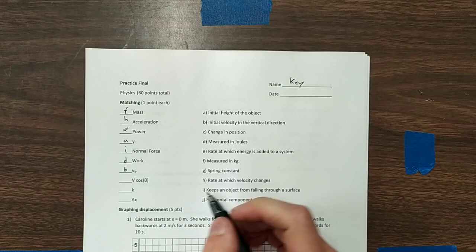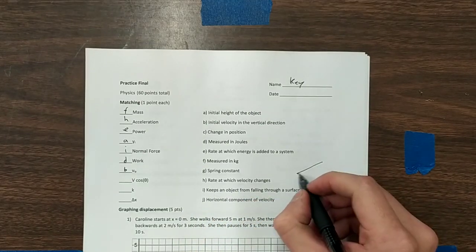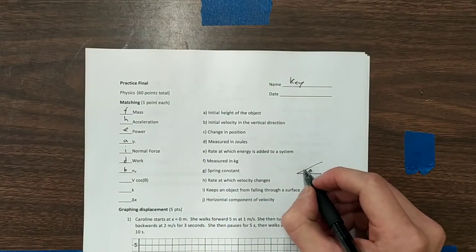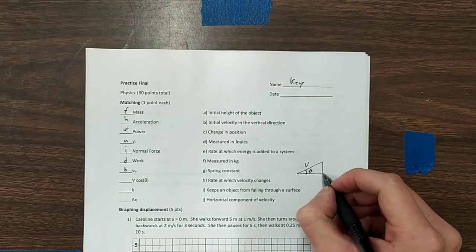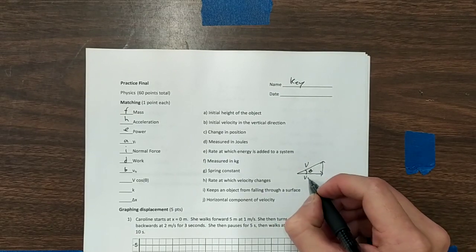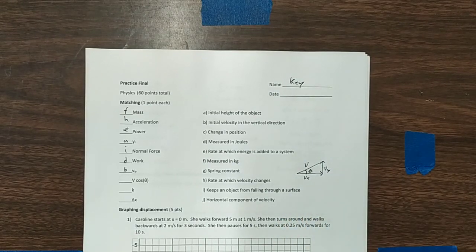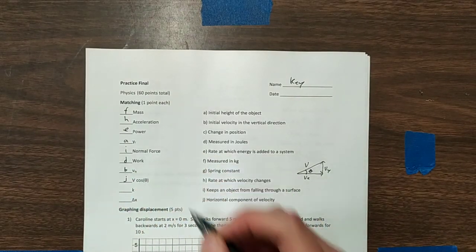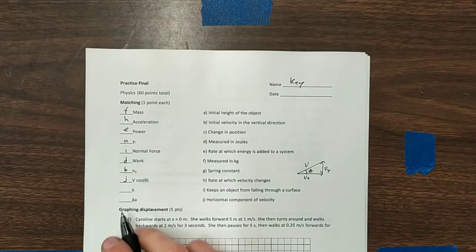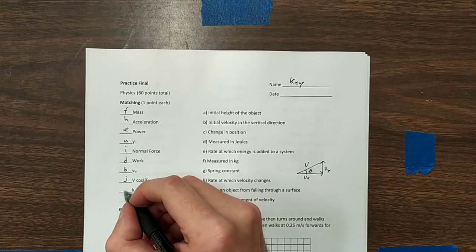And then V cosine theta: for angled launch problems, we draw theta here. This is our velocity. We break that velocity into two components, Vx and Vy. So that would be a horizontal component of velocity. So that's J. For k, that's our spring constant. So that would be G.